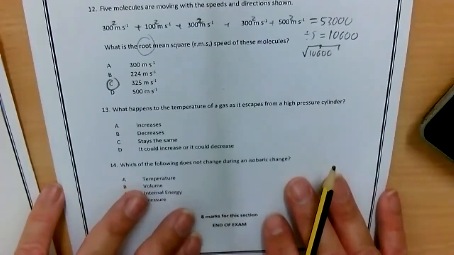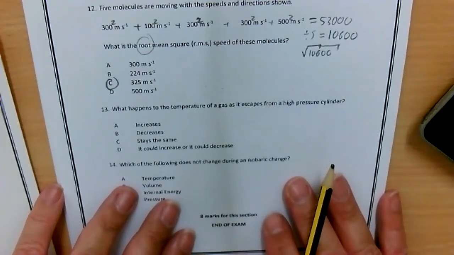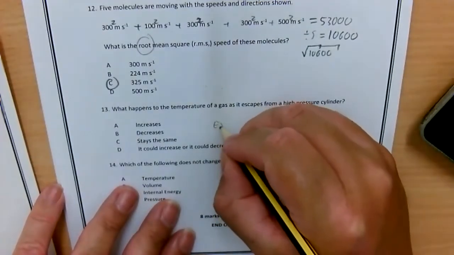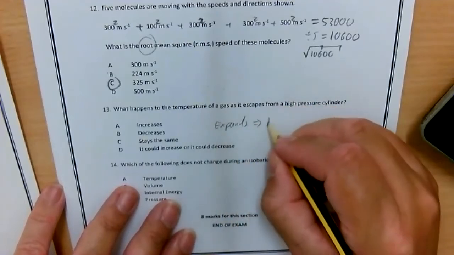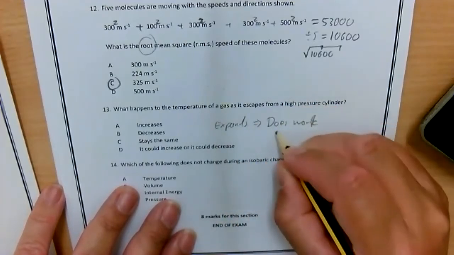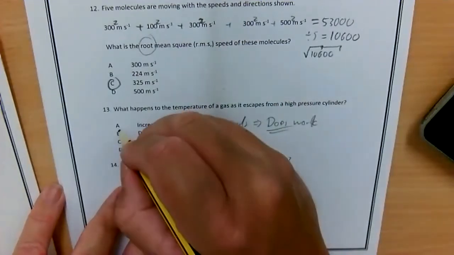Number 13, what happens to the temperature of a gas as it escapes from a high pressure cylinder? Well, if we think about it, it expands. And as the gas expands, that implies it does work on the atmosphere. So work is done by the gas. If that's the case, the first law of thermodynamics would imply that its internal energy would decrease.